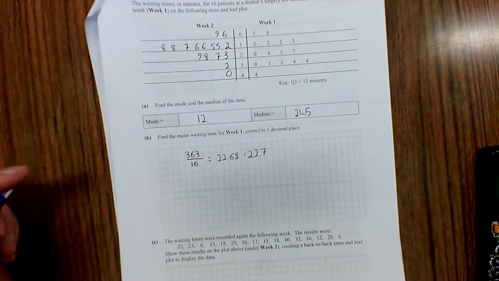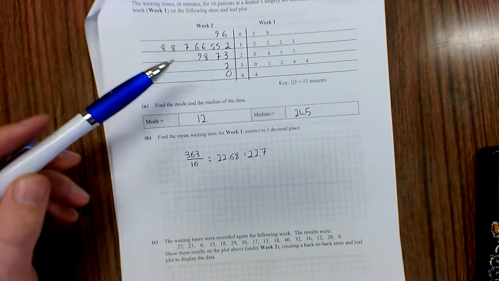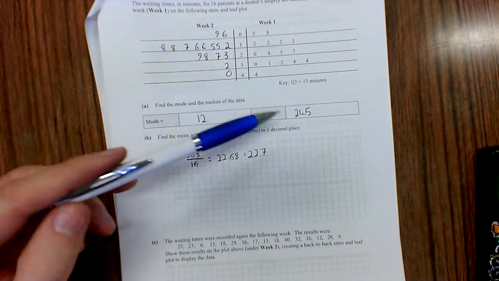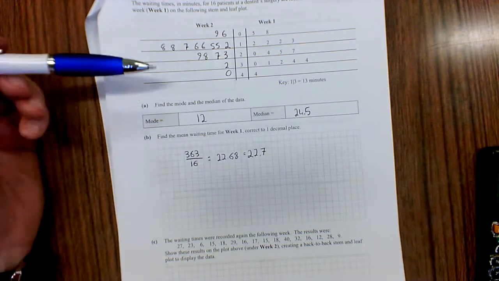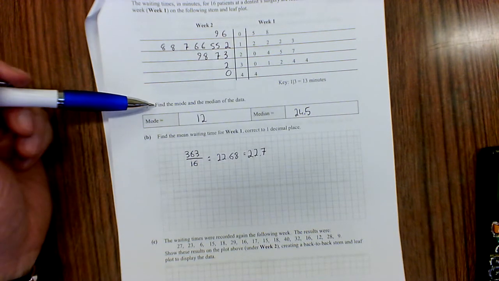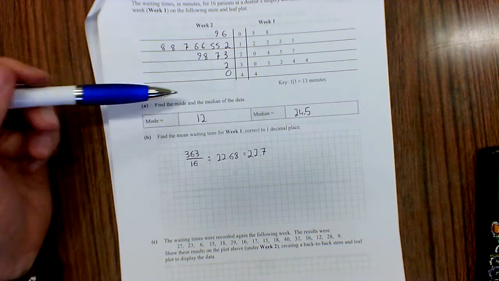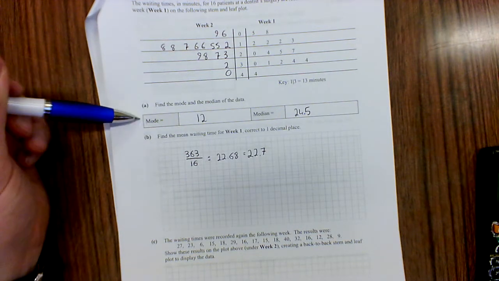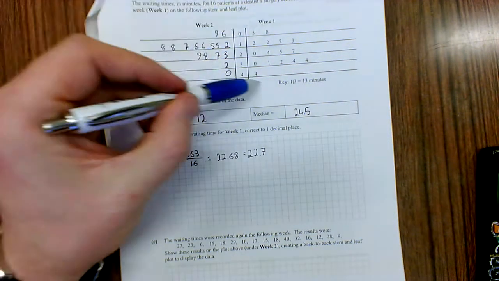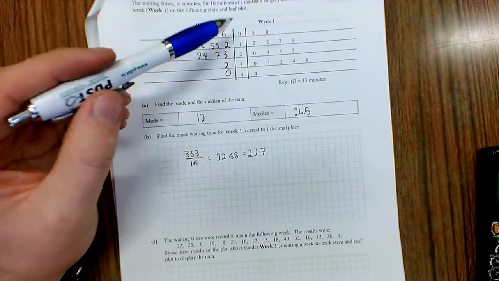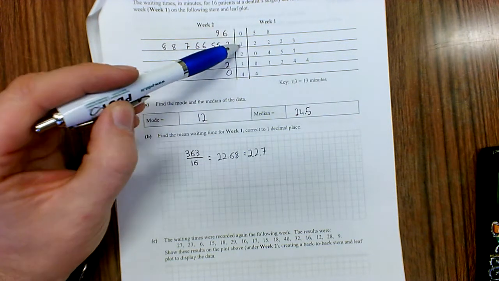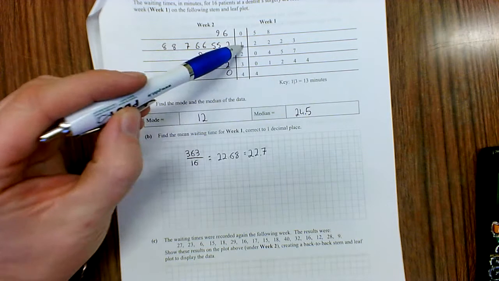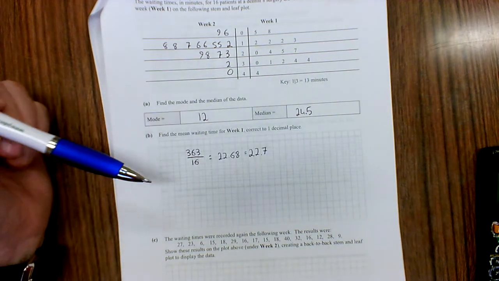Okay guys, I'll go straight on to question 7. This is an easy one. Rather than wait around for me to calculate all this, I've just done it and I'll talk my way through it. So the first question is, find the mode and the median of the data. Well, the mode is the most common number. So we're looking at this side. The most common number here is, there's 3 2's there, but it's not 2, it's 12, which is what we have here.